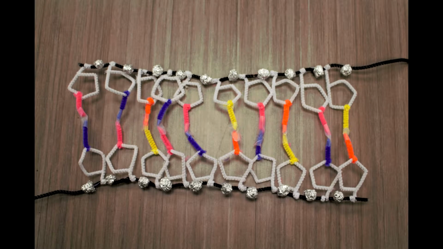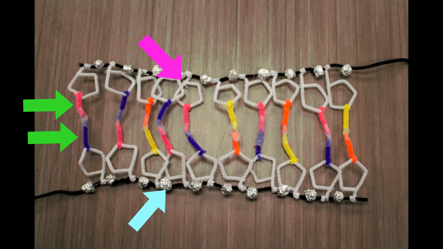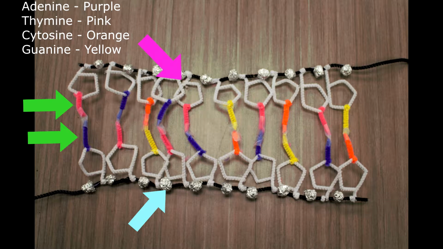DNA consists of two strands in a double helical shape, not pictured, that are antiparallel. Each strand consists of a sugar, a phosphate group, and a nitrogenous base, either adenine, thymine, cytosine, or guanine. When only one of these components bonds together, they create a nucleotide.